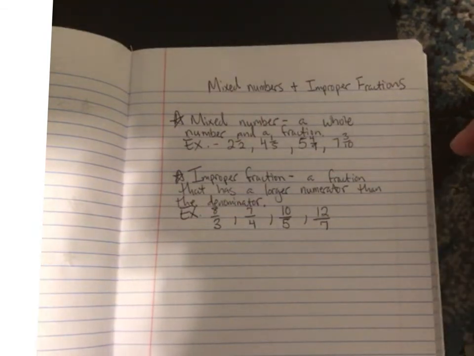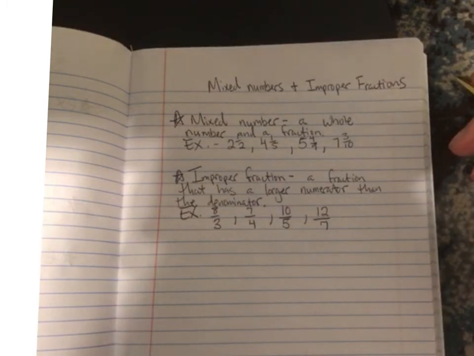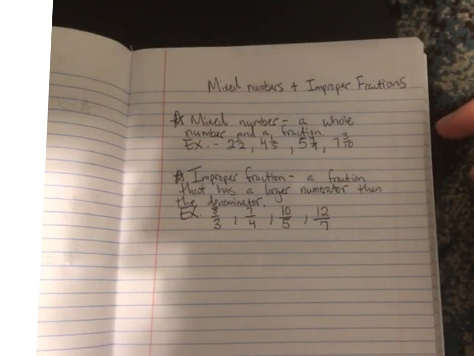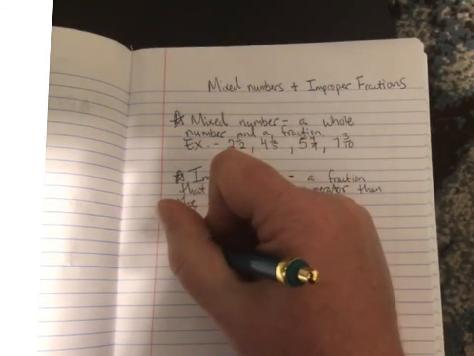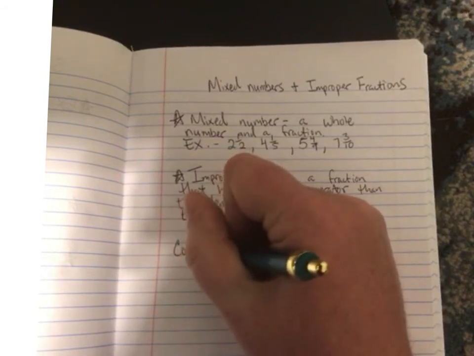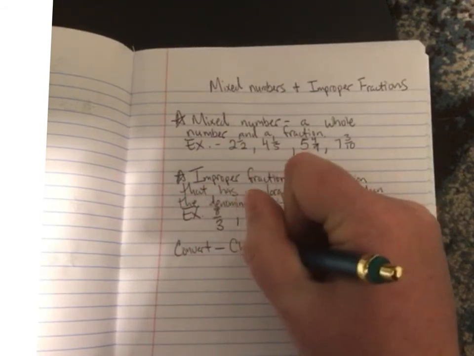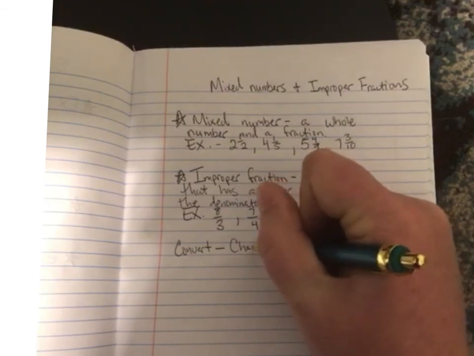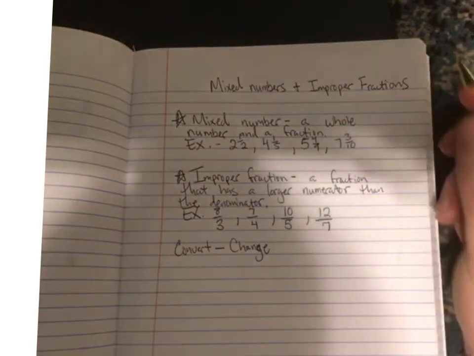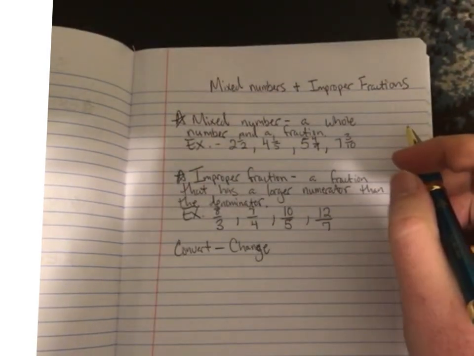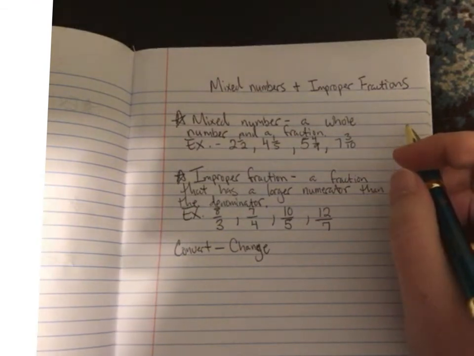Okay, what I'd like to start on today, and this will be part of our lesson, is what's known as converting. The word convert is just a fancy way of saying change. So I'm going to write the word convert, and next to it, the word change. I'm going to show you one of the ways that you're going to be converting mixed numbers to improper fractions.